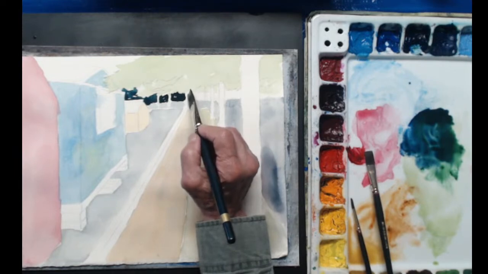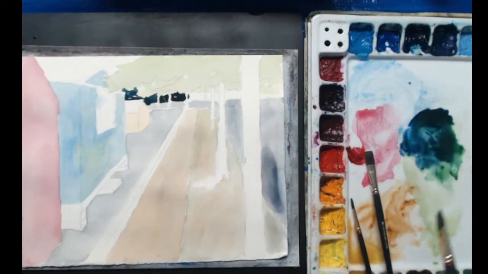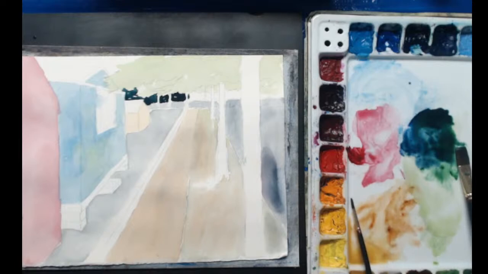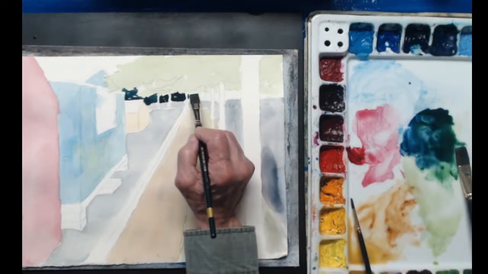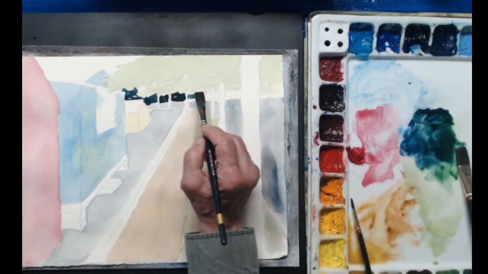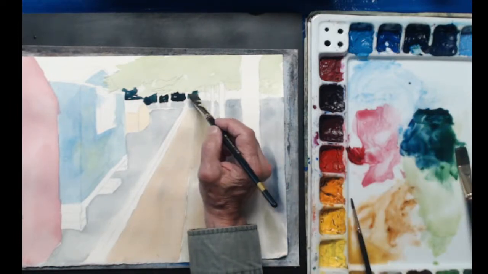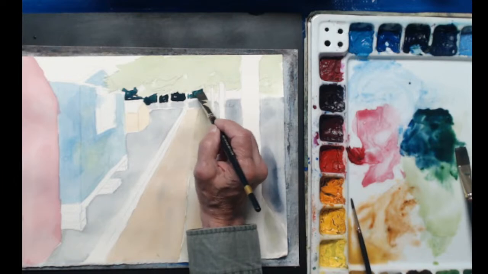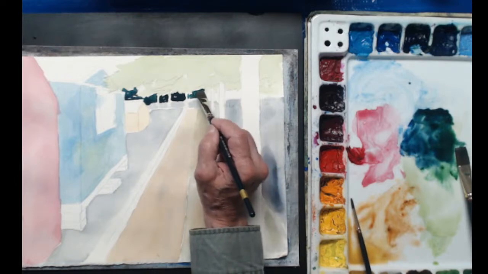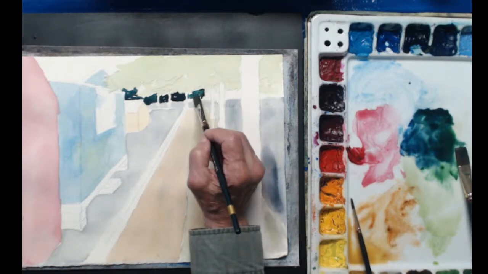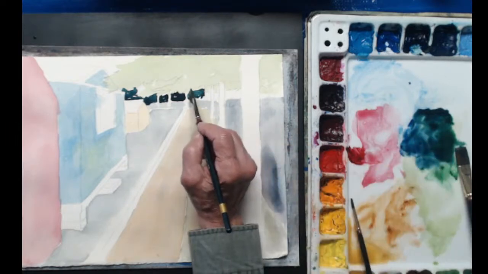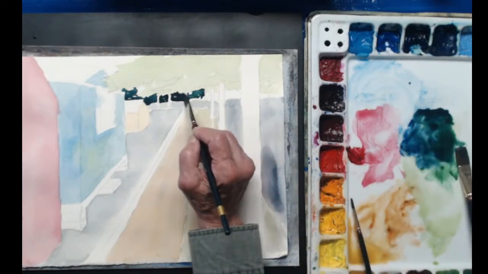And this one down here, I'm going to put a little more greenery in here. I might have to change to a smaller brush, just so I can get in between some of these sections down here. A little space down here. There's some background trees here, which makes it a little more interesting.